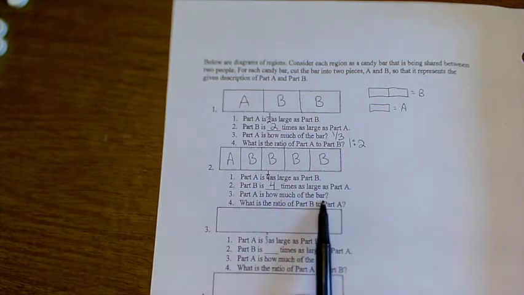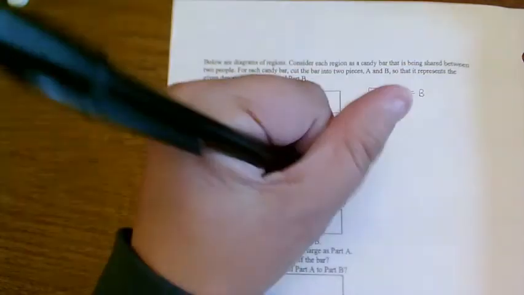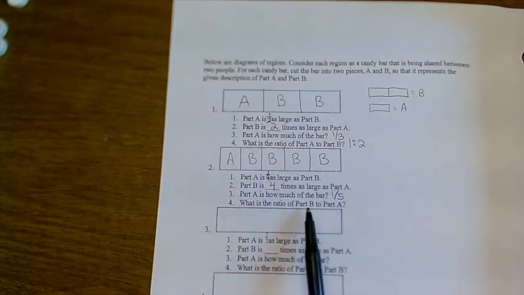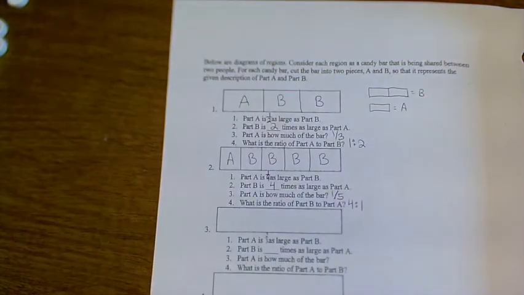A is how much of the candy bar? A is 1 out of 5 pieces, so it's 1/5. And then what is the ratio of B to A? There are 4 pieces for every 1 piece, so 4 to 1.